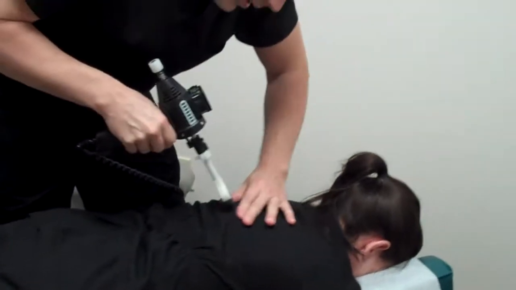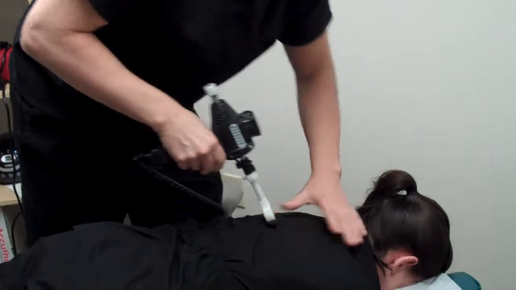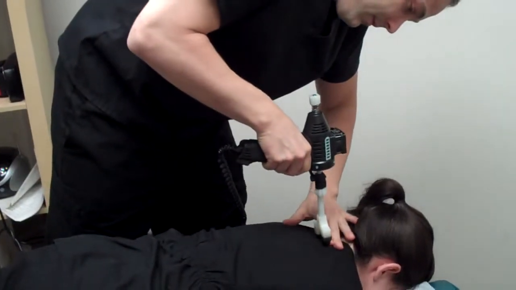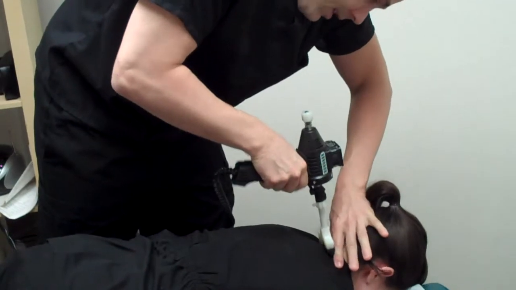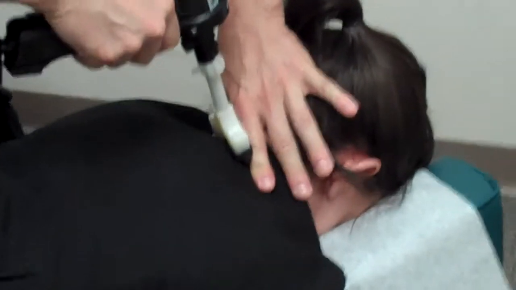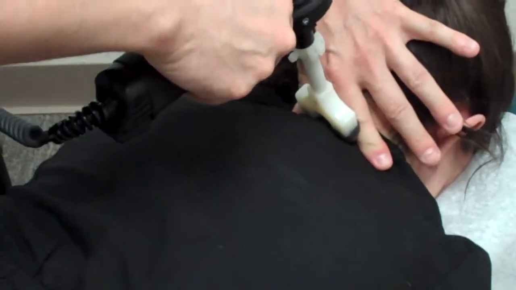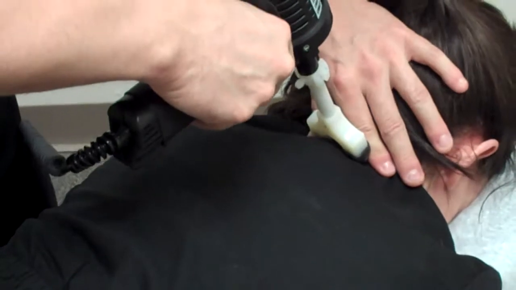Okay. There's an area in Kate's mid-back that we're going to touch up. Right here. This is an adjustment that actually does help restore the cervical curve. Many of you that have seen chiropractors before maybe have x-rays where the normal healthy curve of the neck has been lost.